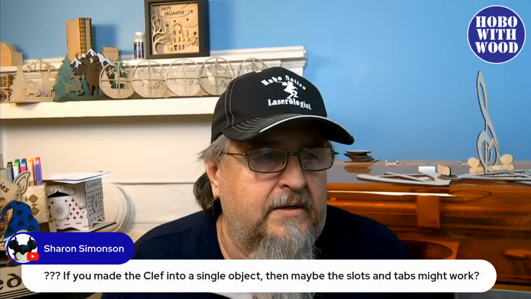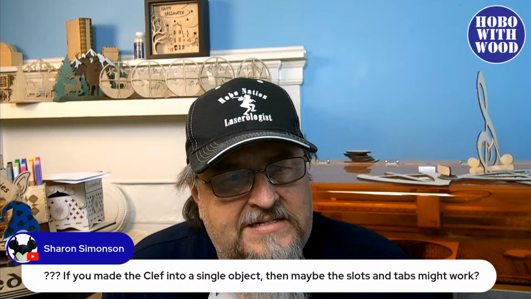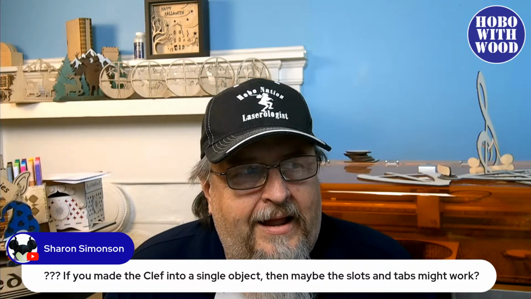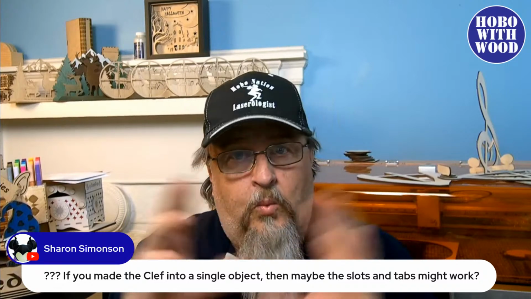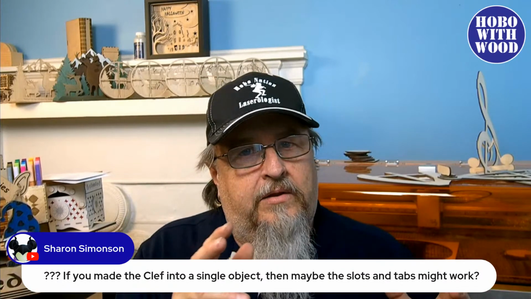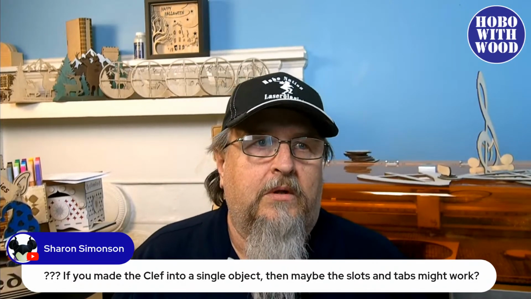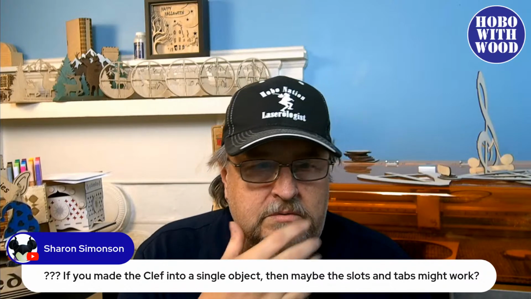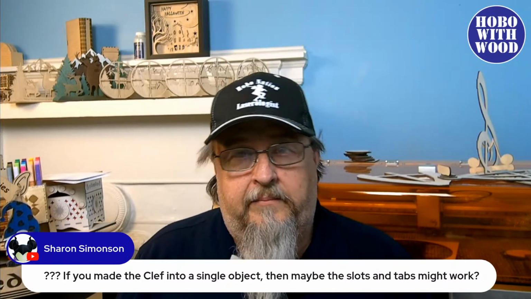And Chris says he's testing something. Let's see here. Sharon, if you made the treble clef into a single object, then maybe the slots and tabs. How would you make that a single object? You can group them, and they are one object. But when they're grouped, LightBurn doesn't recognize objects in a group in the resize slots and selection tool. So grouping it and making it one object, that's how you can change.